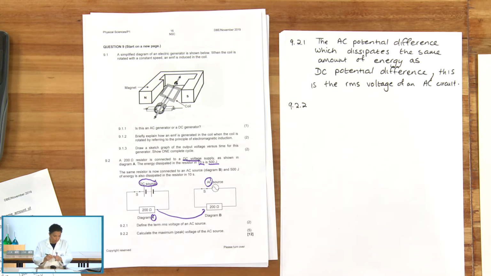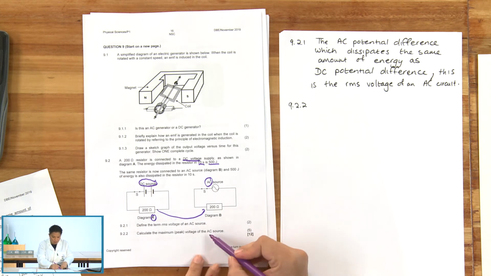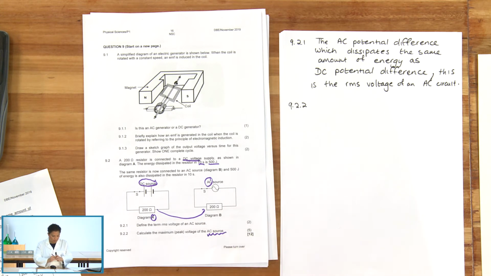9.2.2. So calculate the maximum voltage of the AC circuit. So we're looking for V max, not directly VRMS. But possibly we'll have to go via VRMS to determine V max of the AC circuit. So we're looking at the AC circuit. So we can go about it as follows.